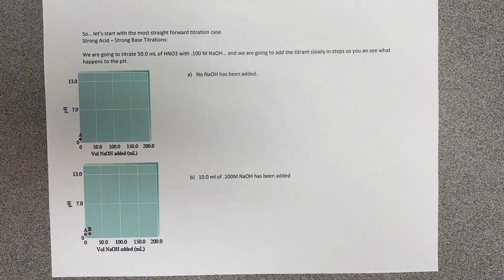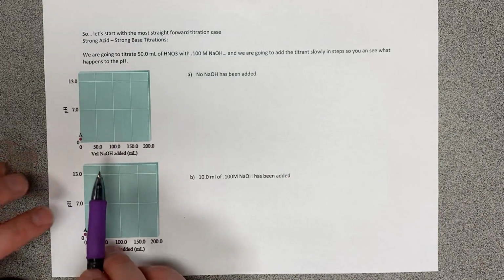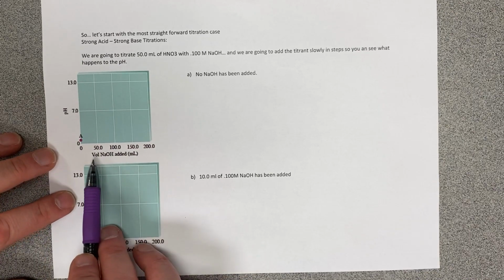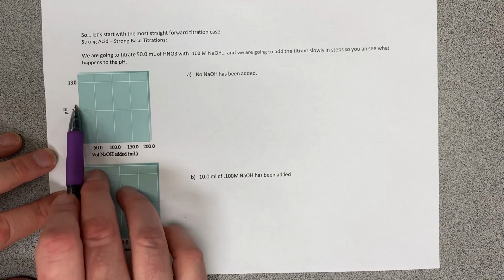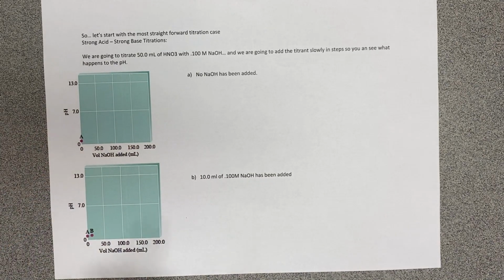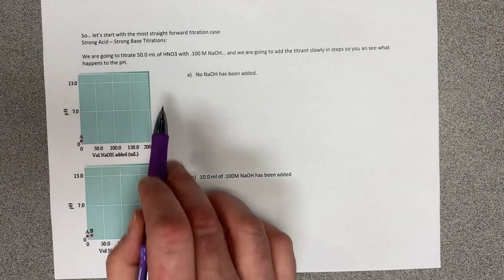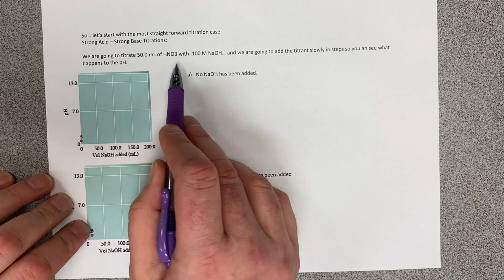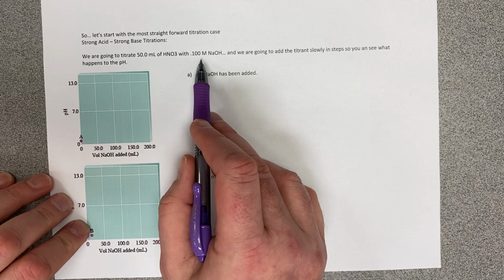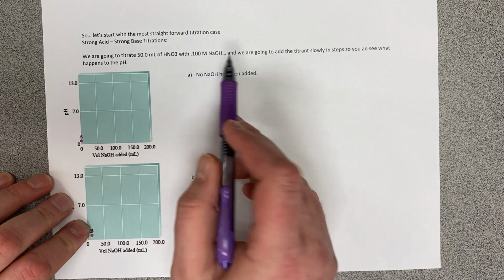So let's jump straight into a titration case. The titration case we're going to deal with is a strong acid with a strong base. If you notice here, we have a graph, and on the bottom of the graph, we have the amount of NaOH being added in milliliters, and then we have the pH going up the graph. Now, they start us off in a problem. They give us 50 milliliters of HNO3, and that's what's being titrated, and we're titrating it with 0.100 molar NaOH.